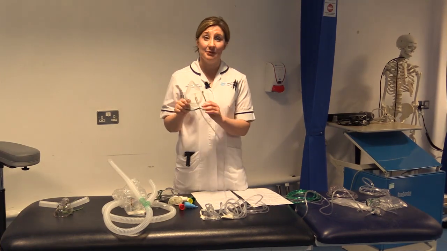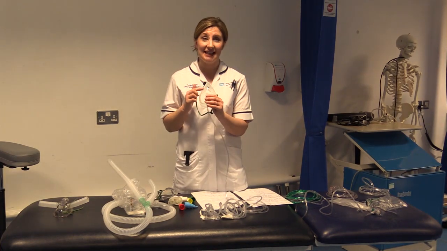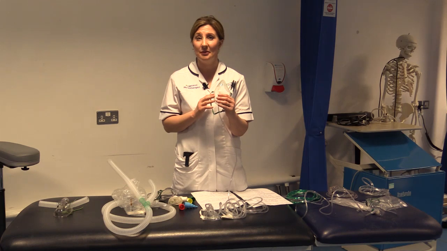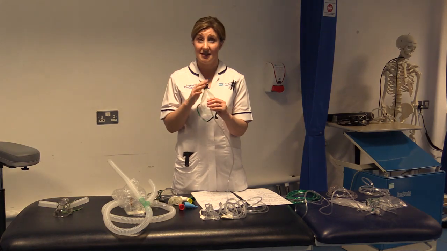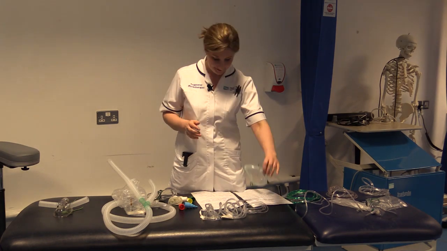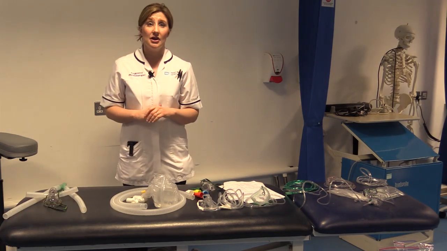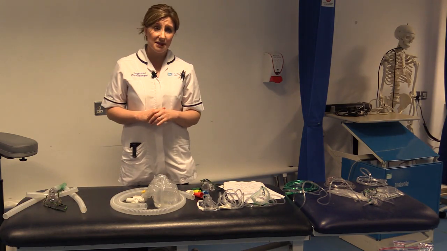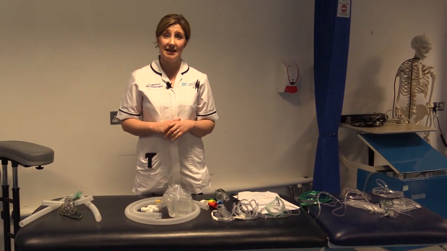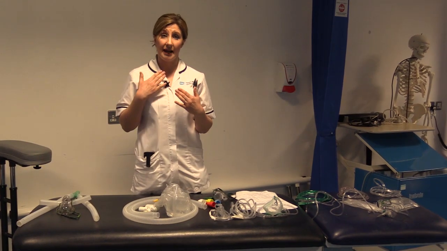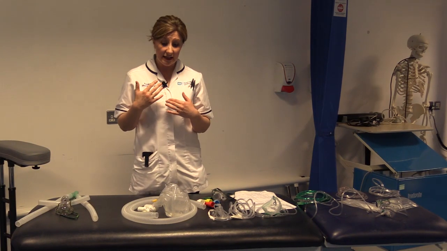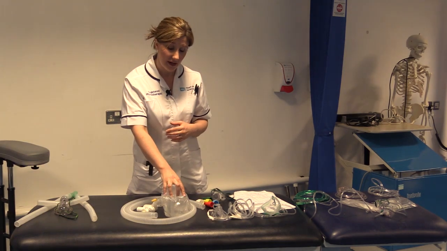And when using a simple face mask, we need to ensure there's at least a flow rate of 5 litres per minute to prevent carbon dioxide buildup within the mask. If you are considering humidified oxygen, and this would be the case for anybody who has tenacious secretions or tracheostomy or laryngectomy patients, then they would require humidified oxygen.